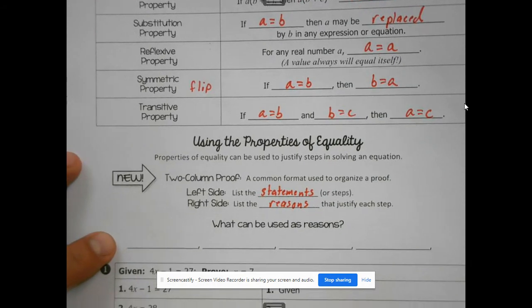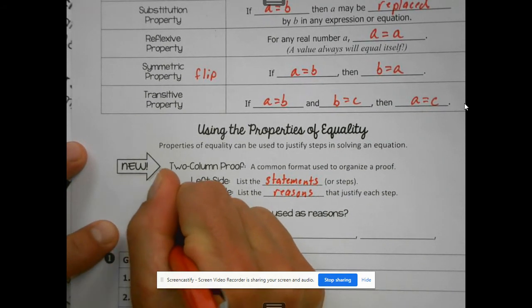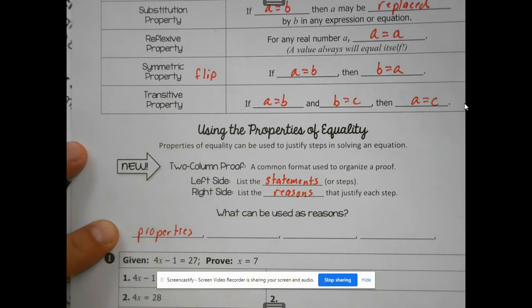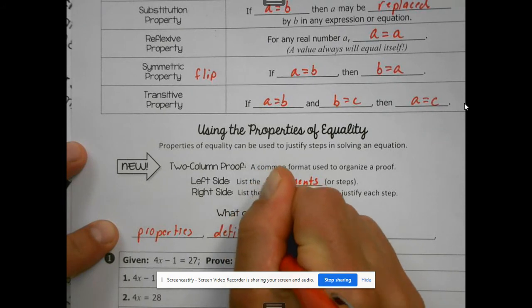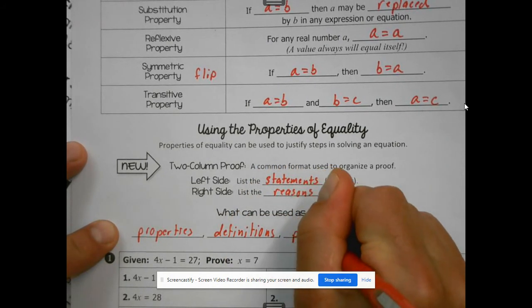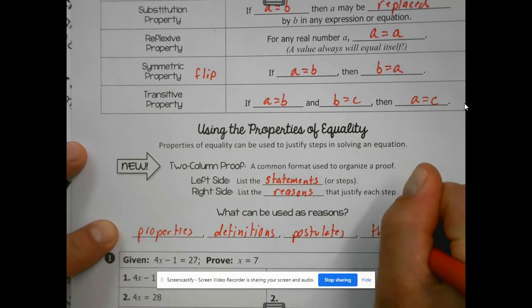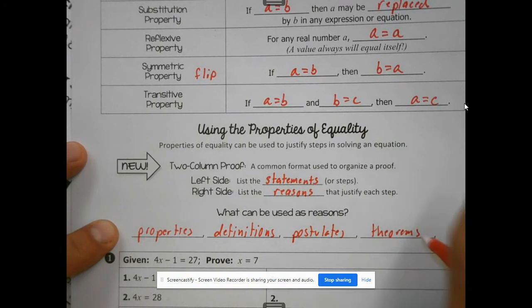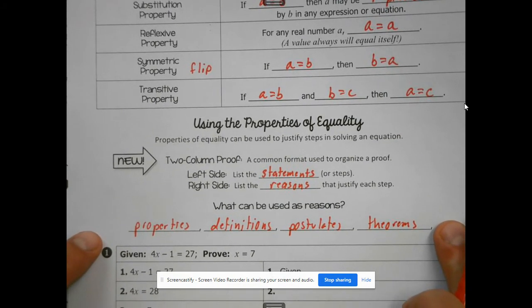What can we use for your reasons? We can use properties. We can use definitions. We can use postulates. Or we could use theorems. All right, and we'll talk a lot about these when we get into the angle and segment proofs.